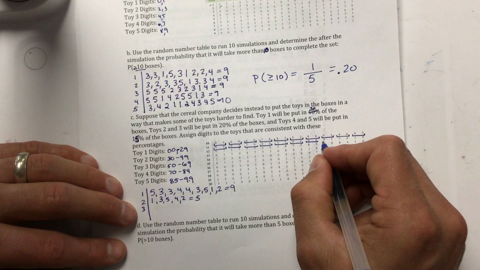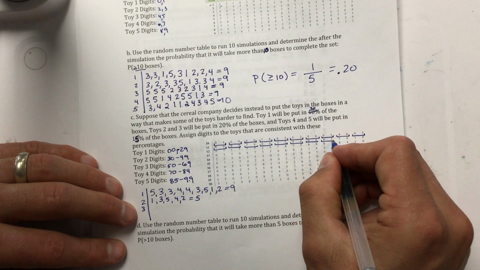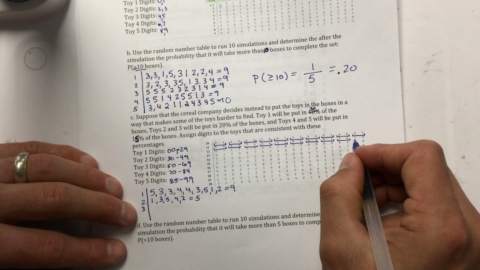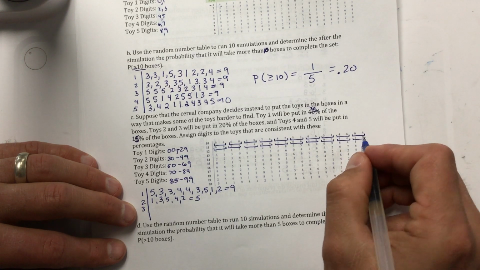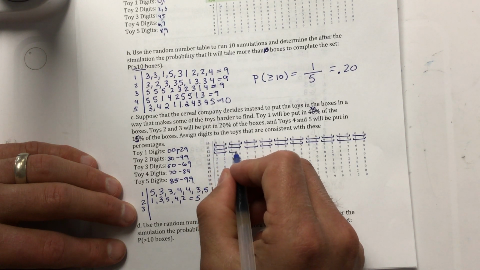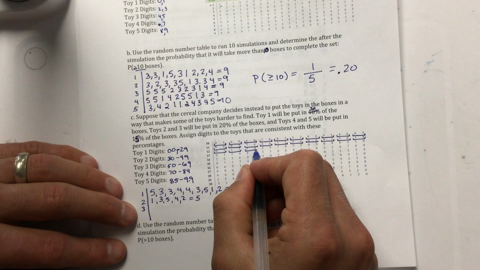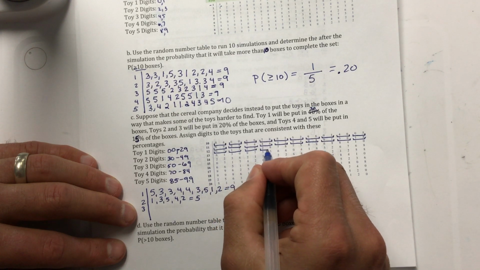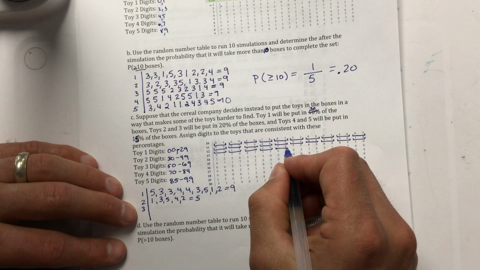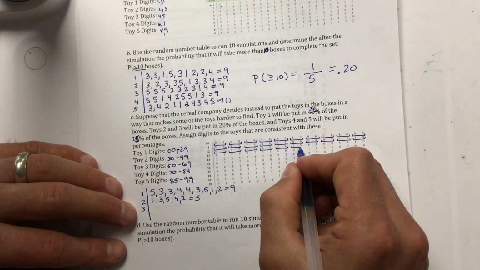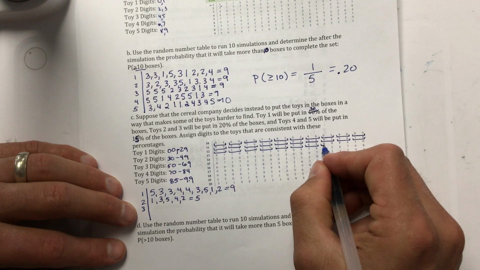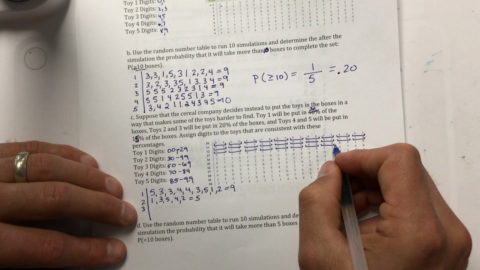08. 91. 91. 36. 18. 07. 17, 77, 29, 78, 75, 88, 69. Are we over 10 yet?